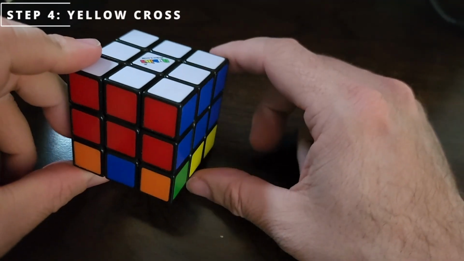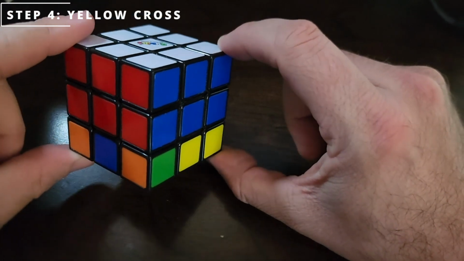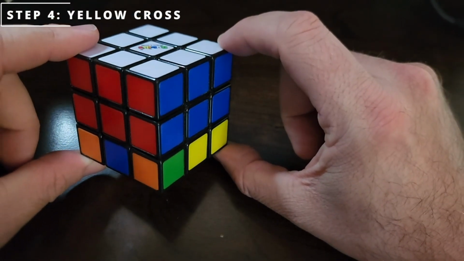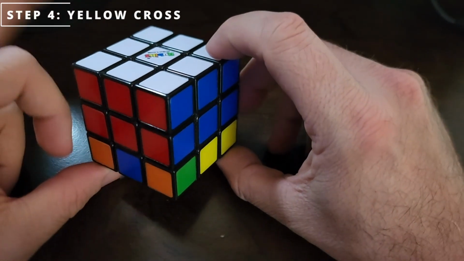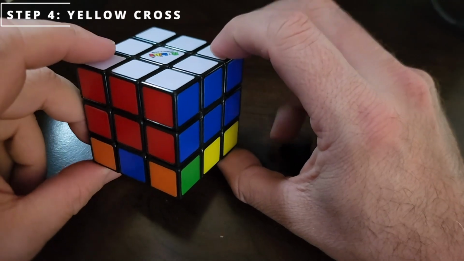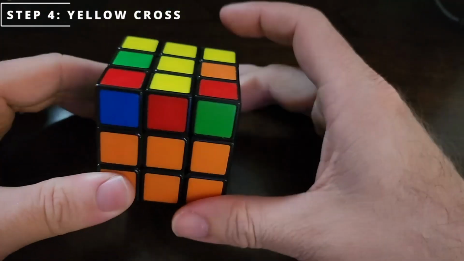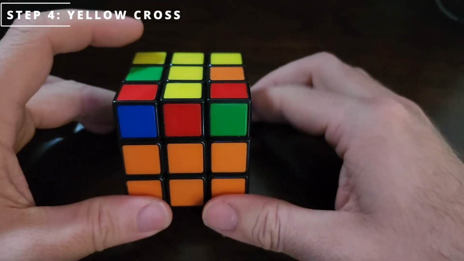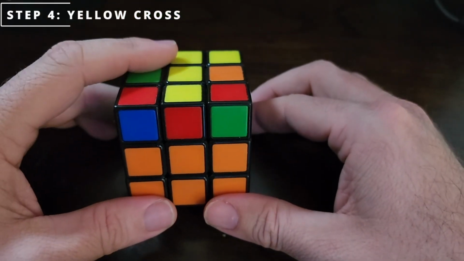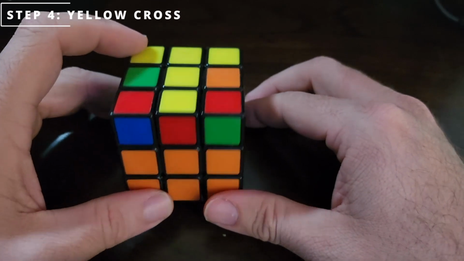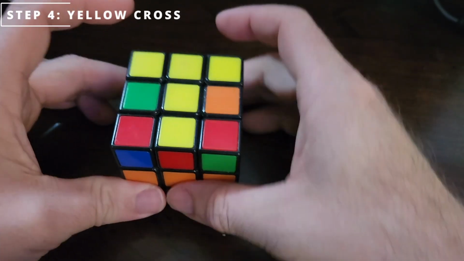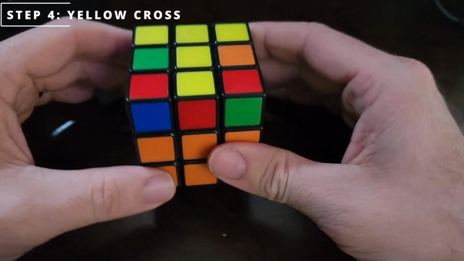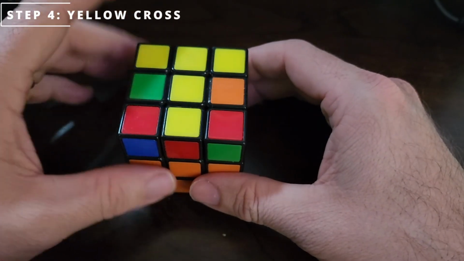And we're going to be making a cross in the yellow tiles on the bottom of this cube. So instead of having white as your top face, you want to flip your cube and make yellow your top face. And for the duration of the solve, we're going to keep yellow as our top face throughout the rest of this video. Your cube may look a different way than what my cube looks like. If your cube looks a different way, that's okay.